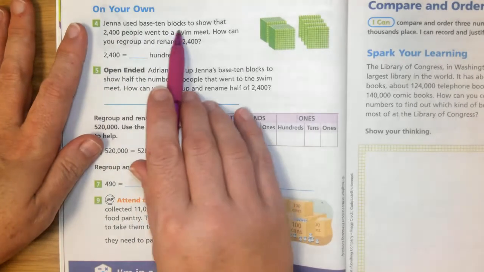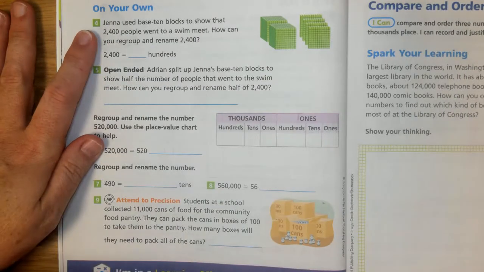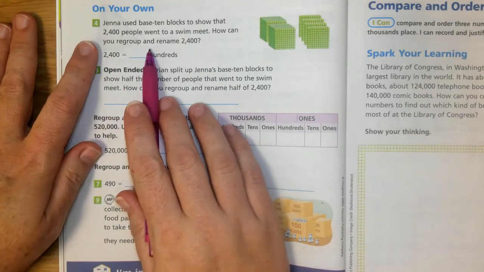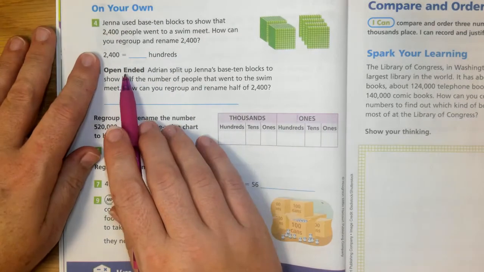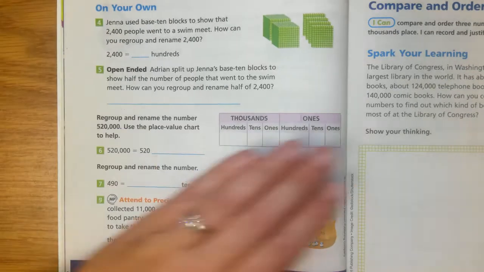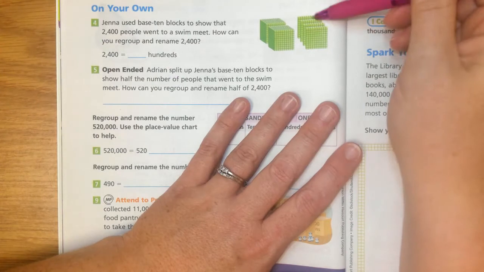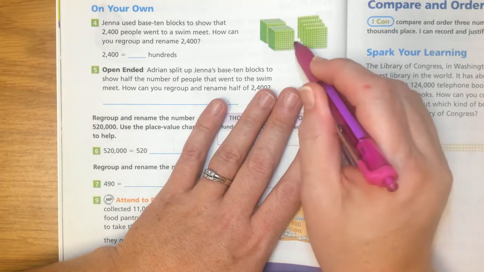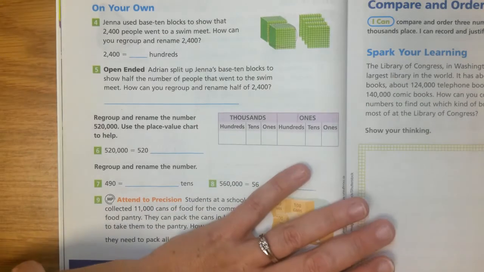Jenna used base 10 blocks to show that 2,400 people went to a swim meet. How can you regroup and rename 2,400? So if we have 2,400, how many hundreds would we have? Notice we have 2,400. How many hundreds did you say was in 1,000? Remember, we talked about this earlier?